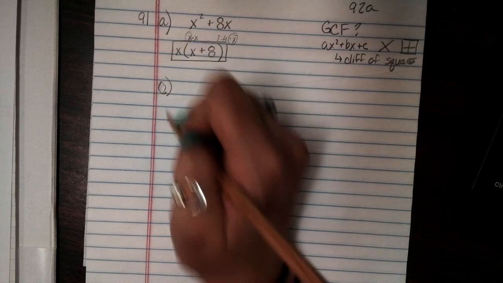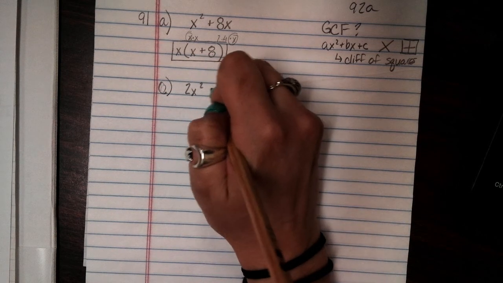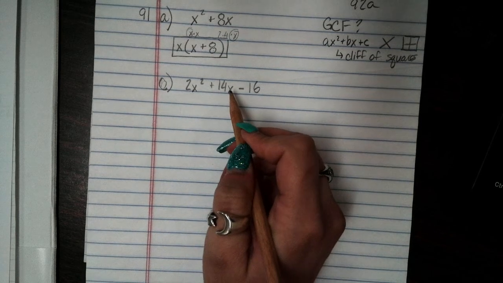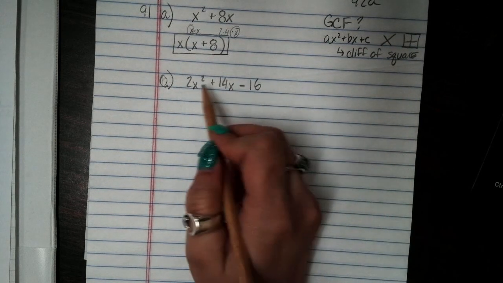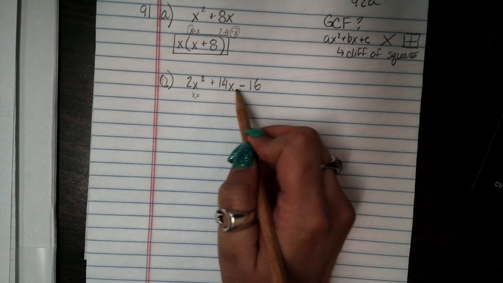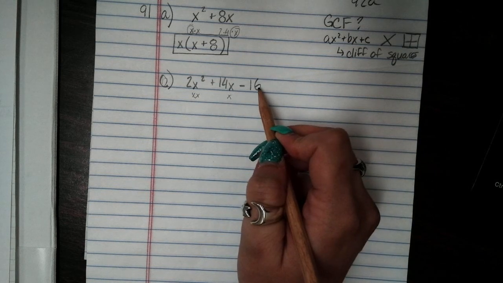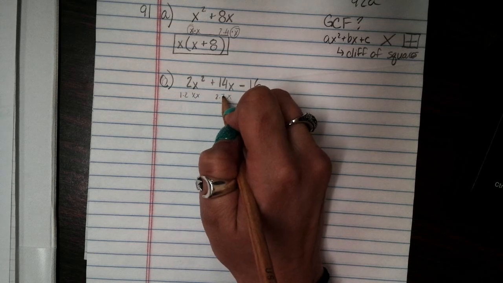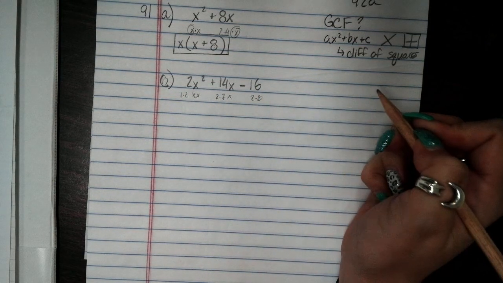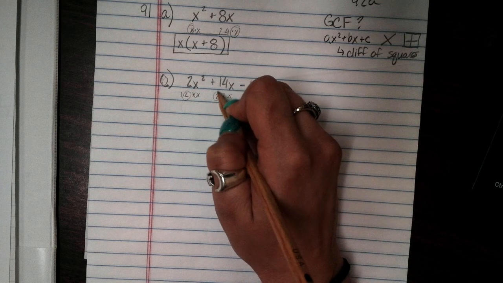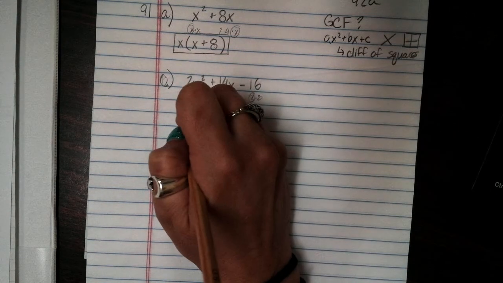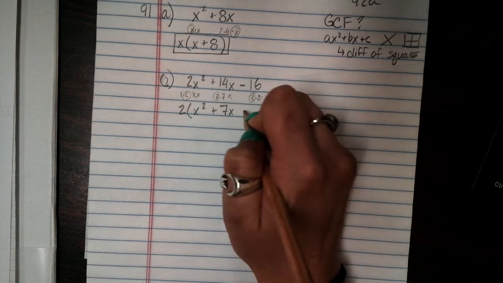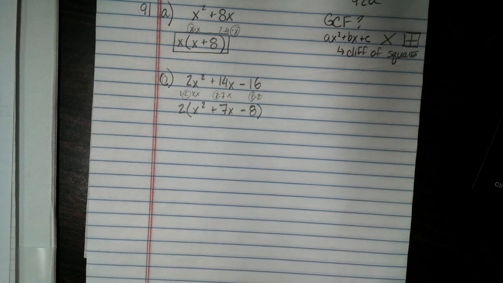So looking at part C, it says 2x squared plus 14x minus 16. First of all, I see that they're all even numbers. So I could take a 2 out of all of them. This one has an x squared. This one has an x. This one doesn't have a variable. So we have 1 times 2, we have 2 times 7, and we have 2 times 8. So if I take a 2 out of all 3 of those, that leaves behind x squared plus 7x minus 8. So that was my GCF.